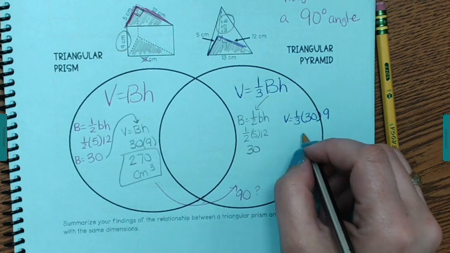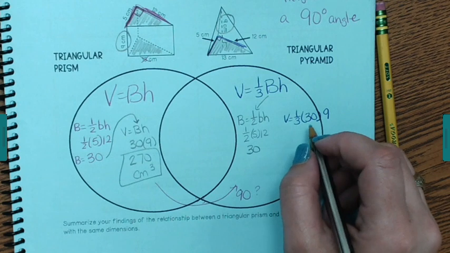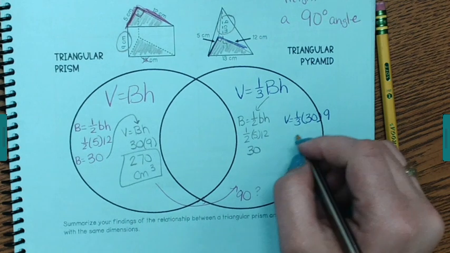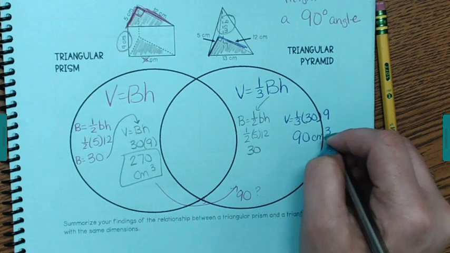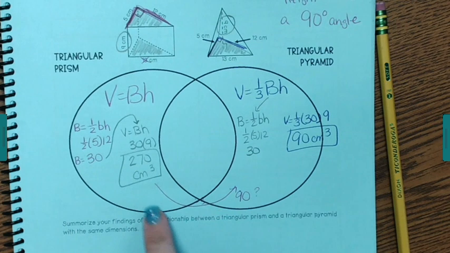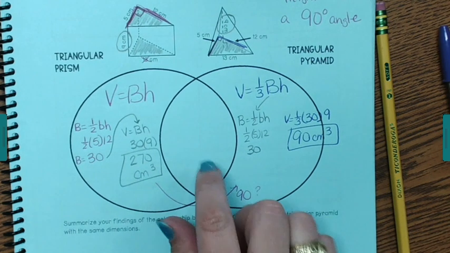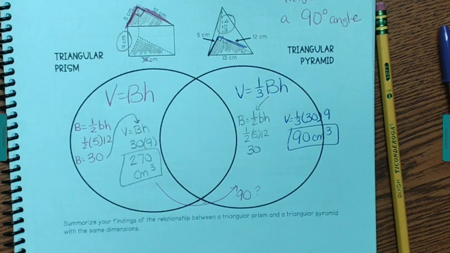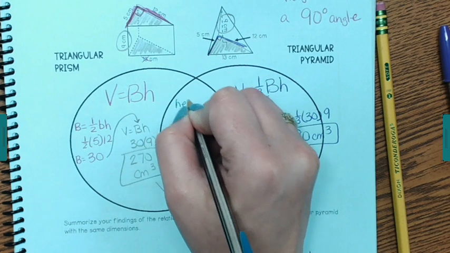270. I have 2 people who are participating in class with me today. Divided by 3 is 90. Okay, so did this actually end up being divided by 3? Yes. Okay, what things did these two have in common? They both had a height of what? 9. Okay, height was 9.